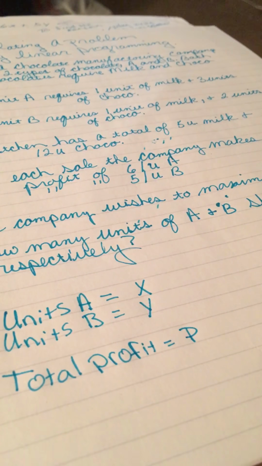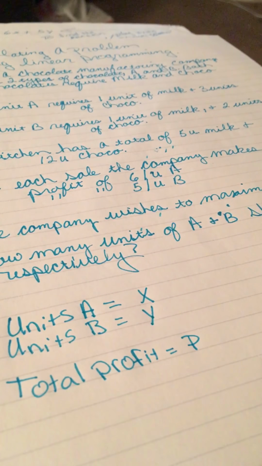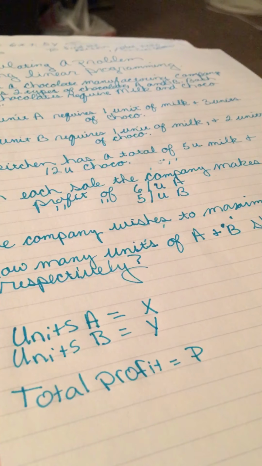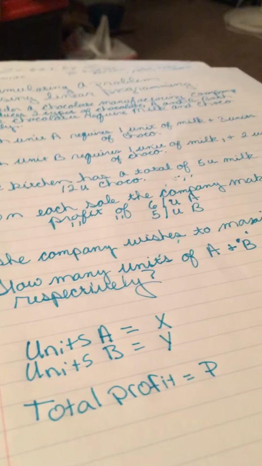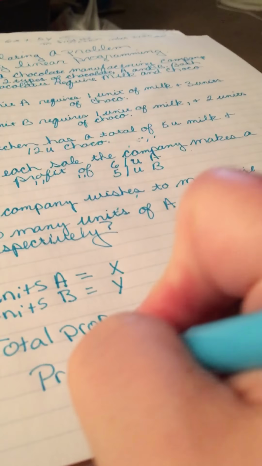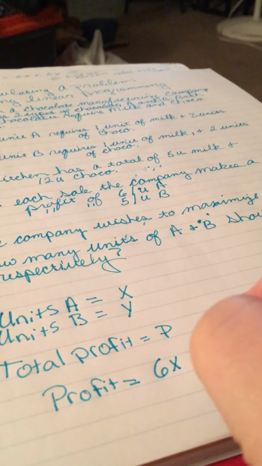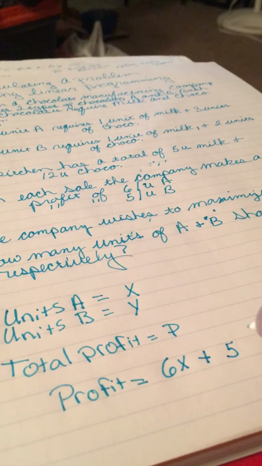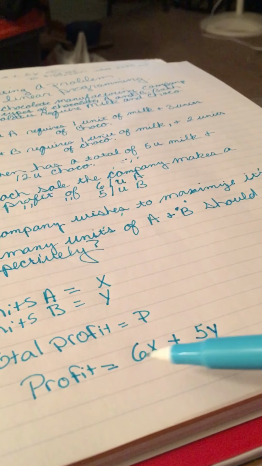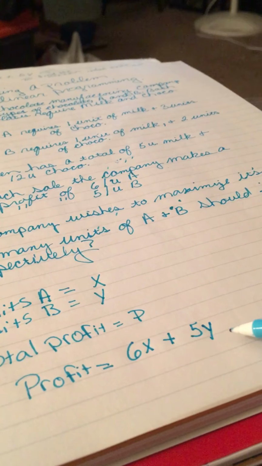So to get our objective function, we must find an equation of the total profit the company makes by the total number of units A and B produced multiplied by its unit profit of 6 and 5 respectively. So our profit will equal 6 units of A plus $5 per Y unit. So we have $6 for every A unit, $5 for every B unit.